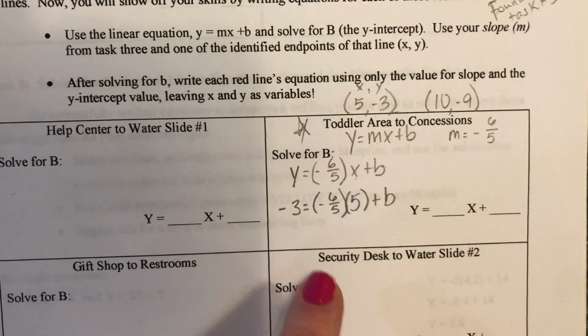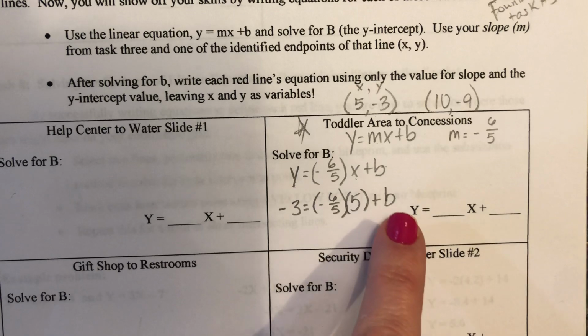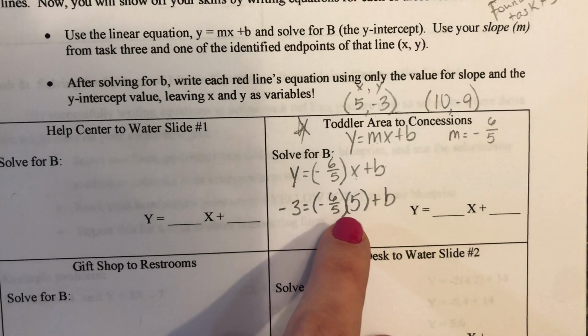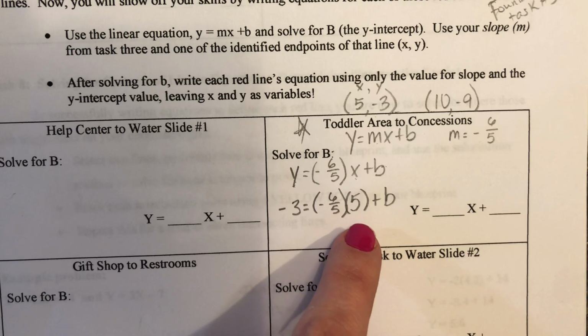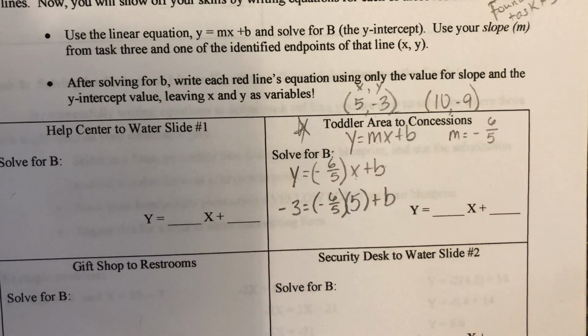So I'm going to multiply. I'm going to simplify this. I'm going to evaluate to solve for b. So I'm going to do the math that I can do. So I see -6/5 multiplied by 5. I can do that operation, okay? There's no letters in my way. I can do that math.